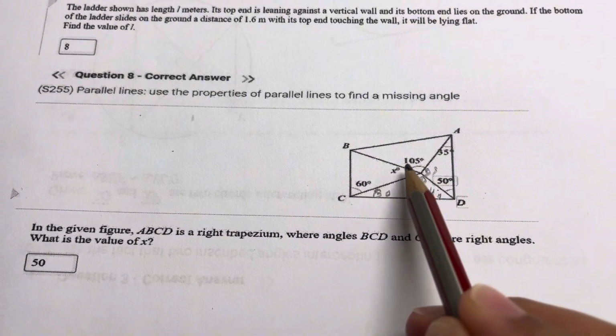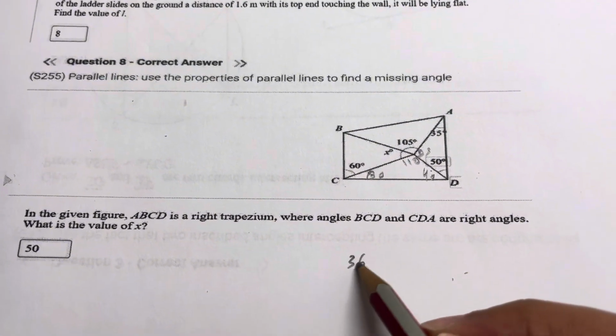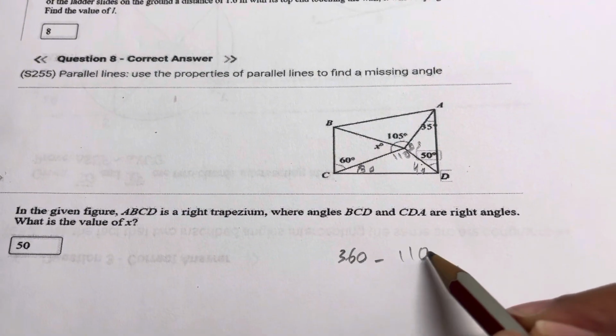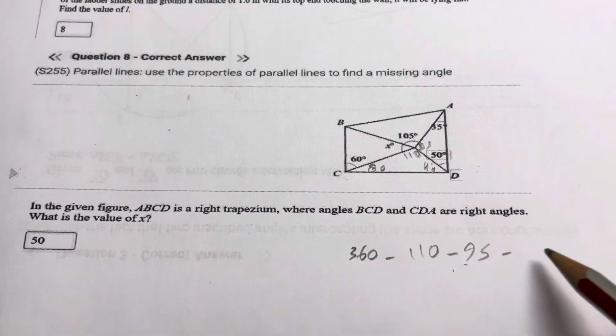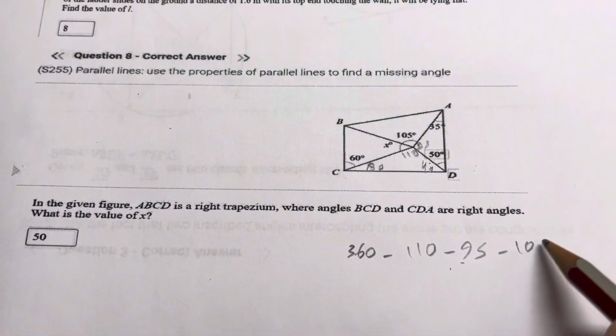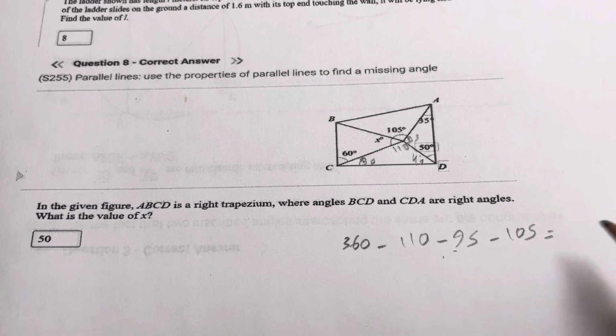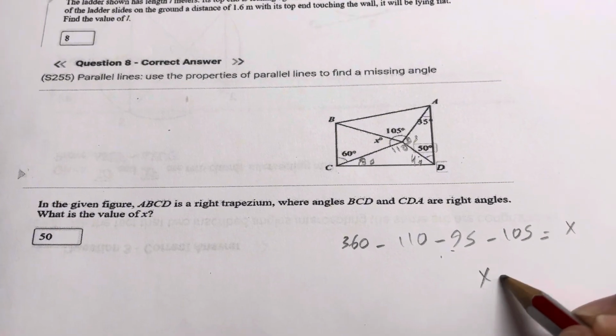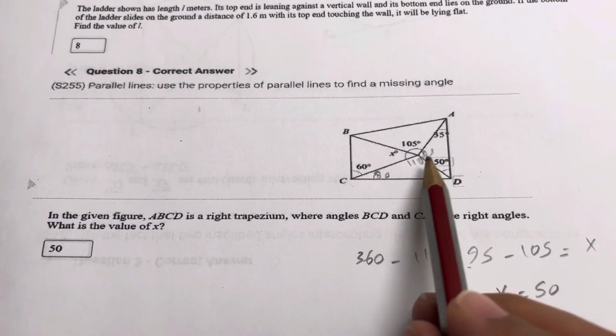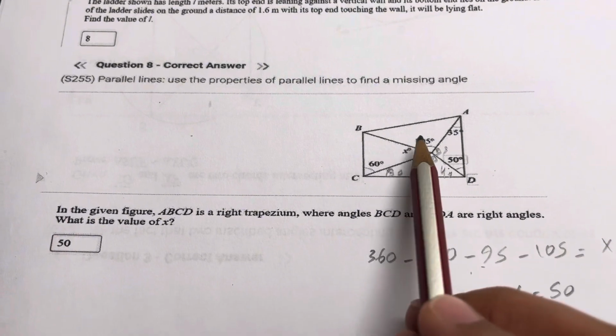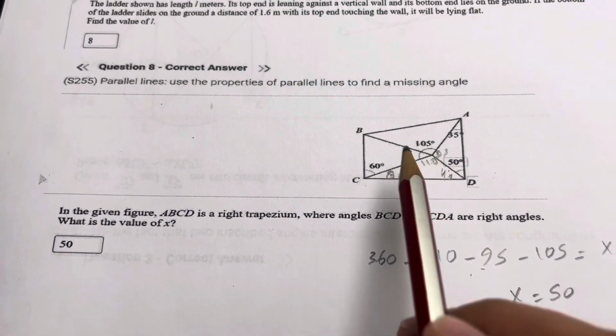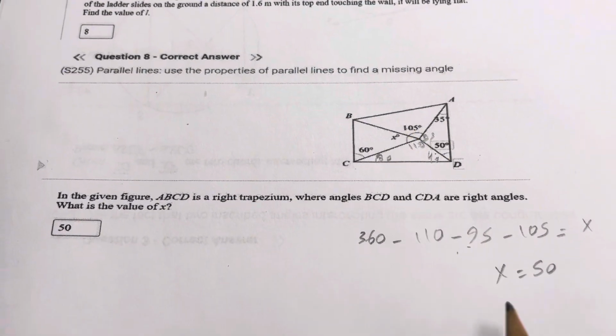So I have this as a full circle around the point. So 360 minus 110 minus 95 minus the given 105 equals angle x. So angle x is equal to 50, because the sum of all these angles is 360. I got this, I got this, I got this. So x is 360 minus all, which is 50.